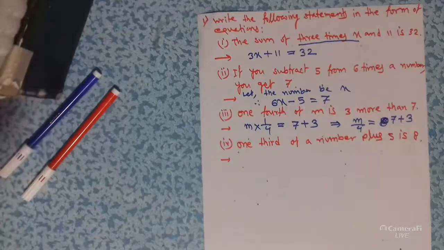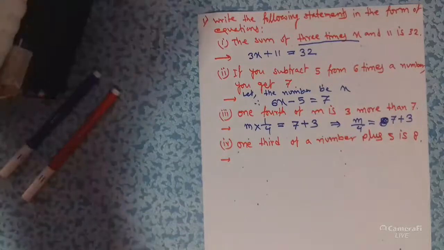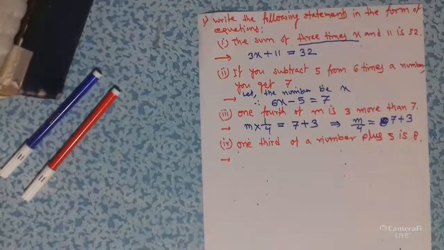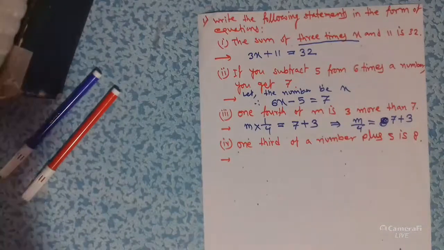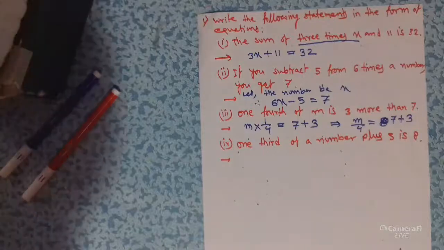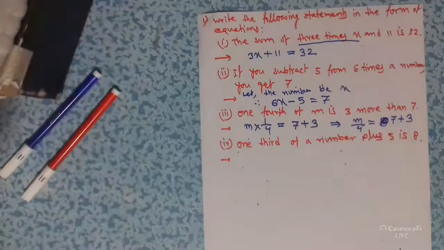So it is very easy. Some student has already sent that x by 3 plus 5 is 8. Yes students, it is correct. And some student has sent that 1 by 3 multiply x plus 5 is equal to 8. It is also correct. So students, you have done well.